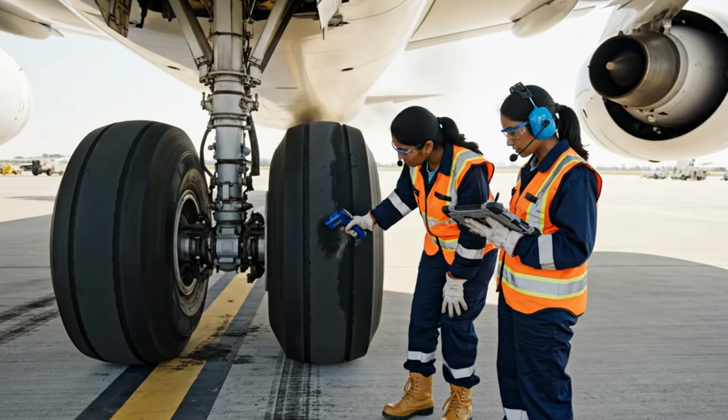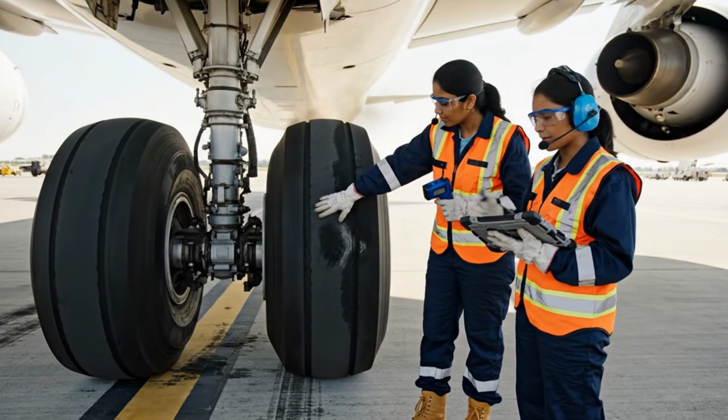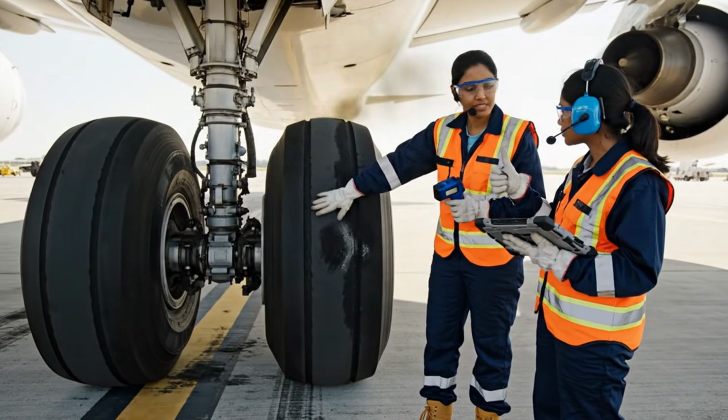Tread depth is reading low here. See the heat signature on the inboard? Yeah, logging that wear pattern now. Max temp was 300 Celsius.